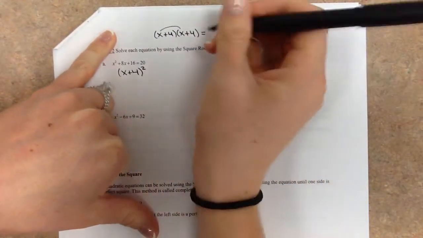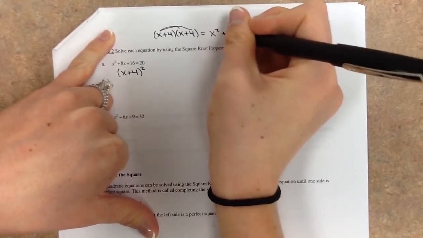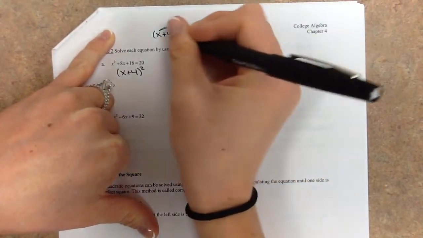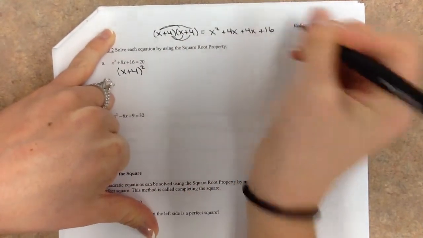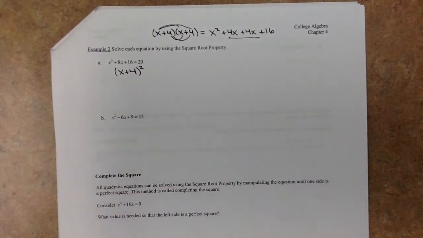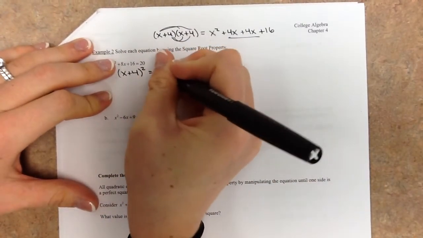So x times x gives me x squared. X times 4 gives me 4x. 4 times x gives me 4x. And 4 times 4 gives me 16. So if you combine these middle terms right here, you do in fact get the 8. So I promise that is the way that you factor this left-hand side down. And then the right-hand side equals 20.